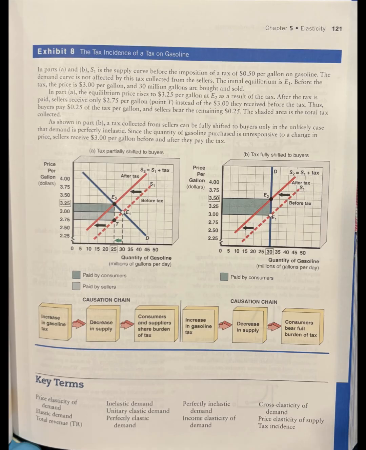In Part A, the equilibrium price rises to $3.25 per gallon at E2 as a result of the tax. After the tax is paid, sellers receive only $2.75 per gallon, point T, instead of the $3 they received before the tax. Thus, buyers pay 25 cents in tax per gallon, and the sellers bear the remaining 25 cents. The shaded area is the total tax collected.